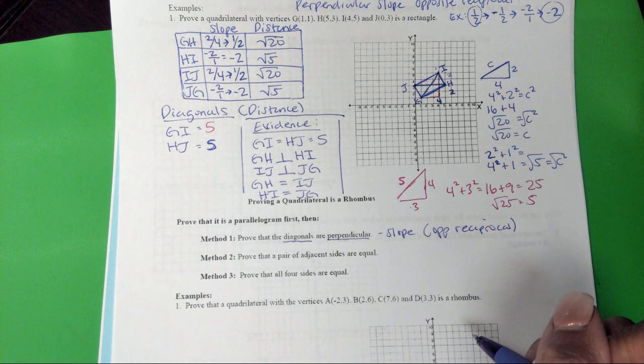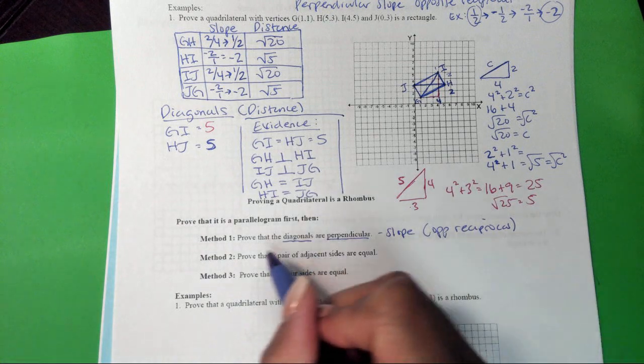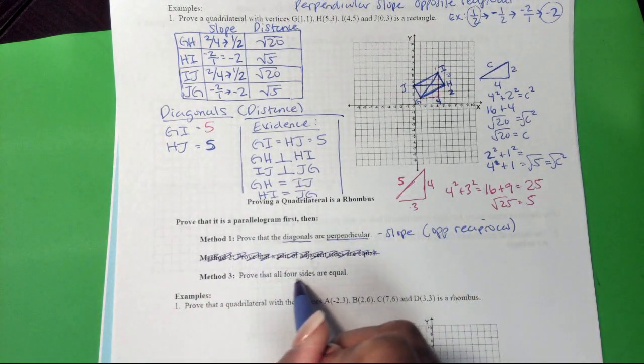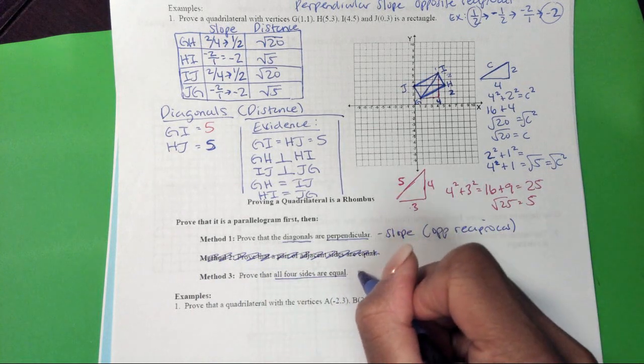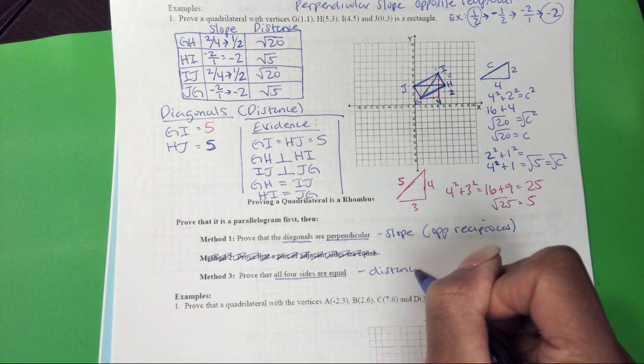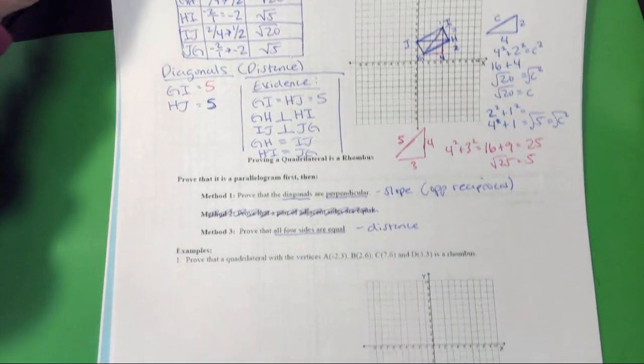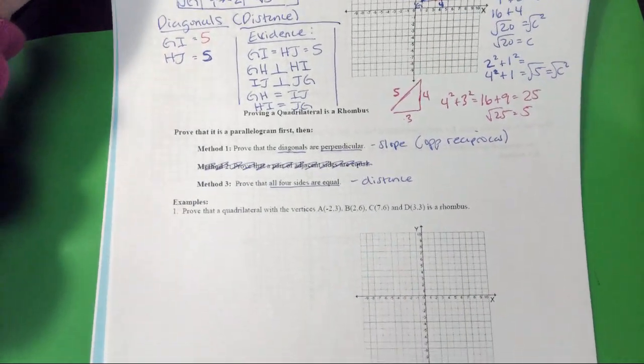Okay? And then I have to prove the adjacent sides are equal. Technically, we don't really need that proof, but we do need to show that all four sides are equal, and that's using distance. Okay, so we prove that a quadrilateral is a rhombus.